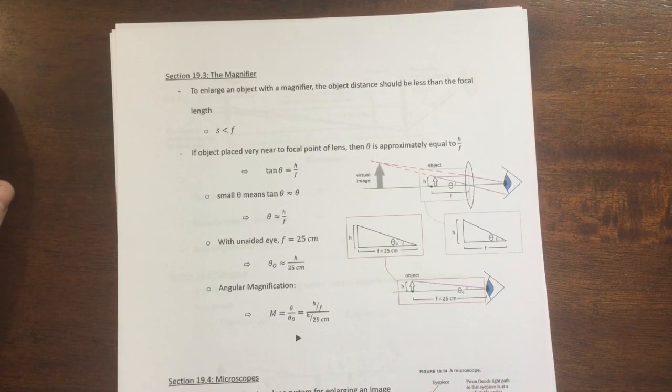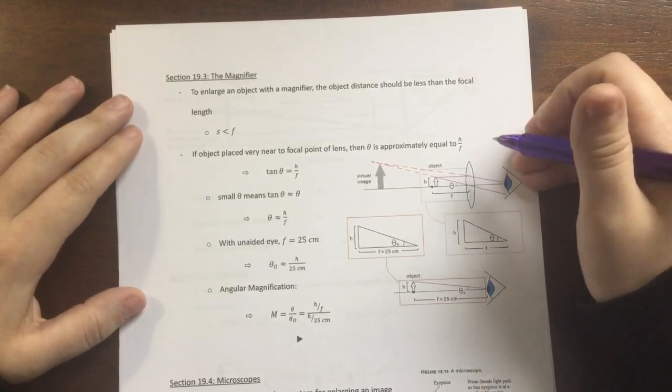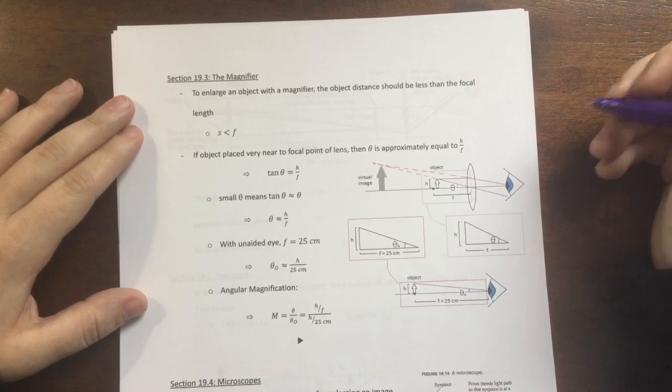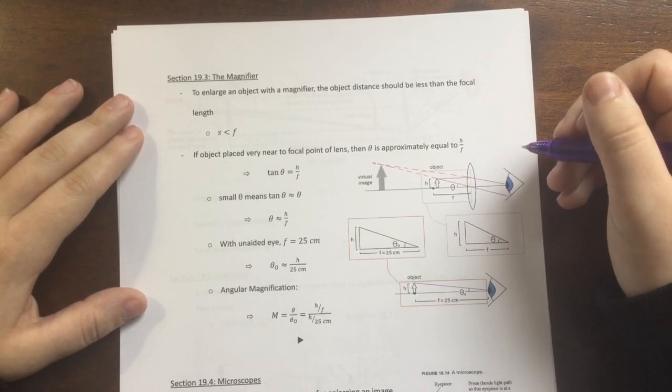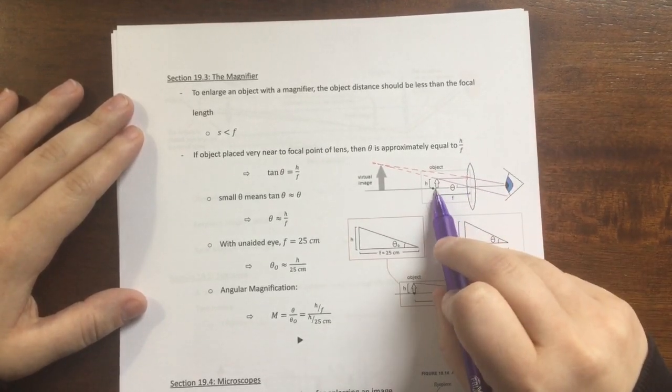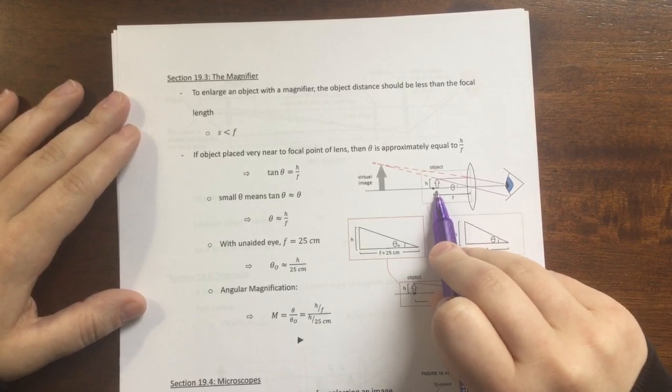The easiest way to magnify an object is to get closer to it. However, the closest that you can get to see an object is at your near point, around 25 centimeters. What we see in the top set of boxes is a magnifier. The object is placed just in front of the focal point.